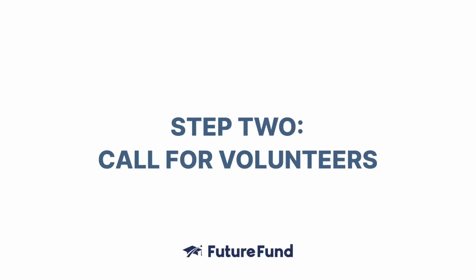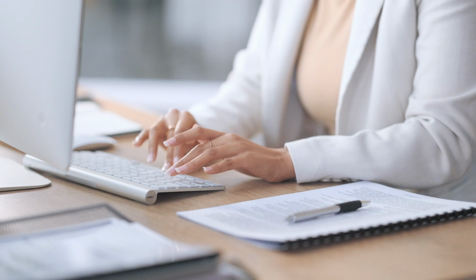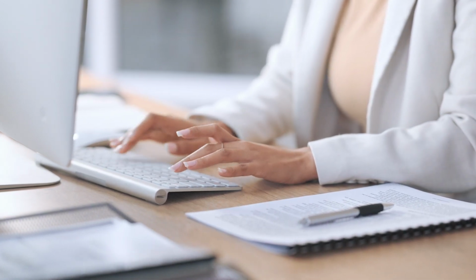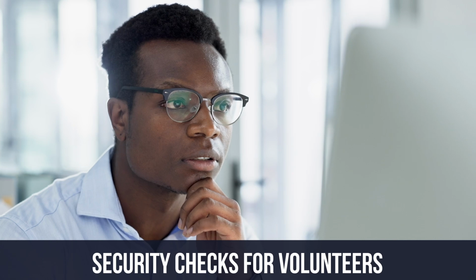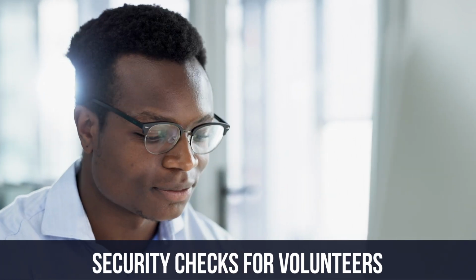Step 2. Call for volunteers. Put out a call for volunteers 2 months before the event. If you're a Future Fund user, you can use Future Fund's built-in messaging system to reach the parents and volunteers most likely to participate. Make sure your call for volunteers clearly states what cause or project the Spell-a-Thon will support. If required by your school, perform background checks for any volunteers who need to be on campus during the event.